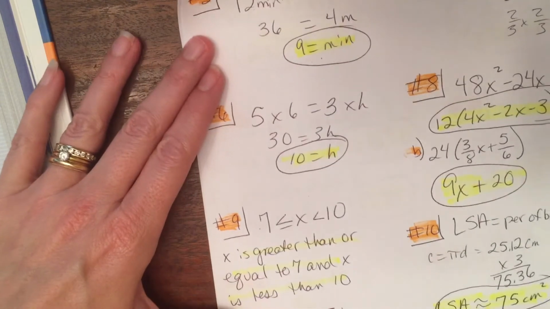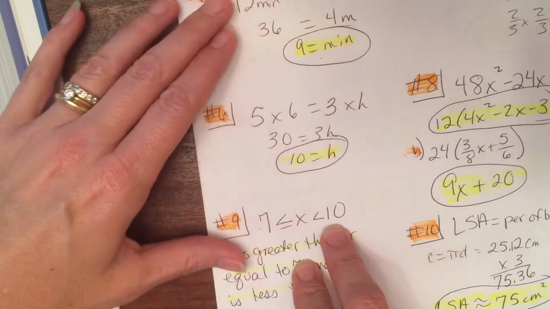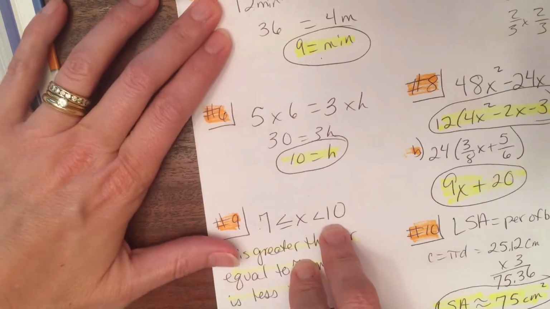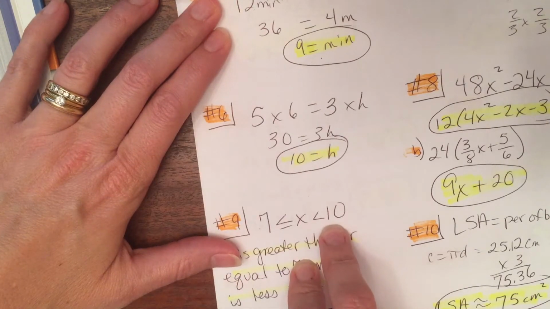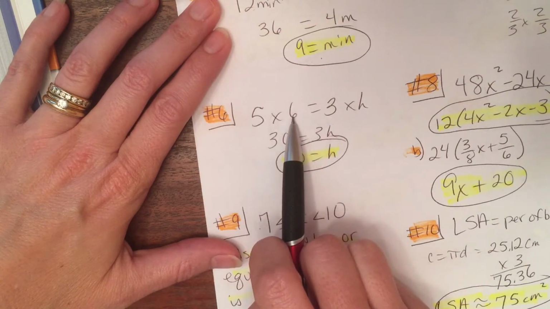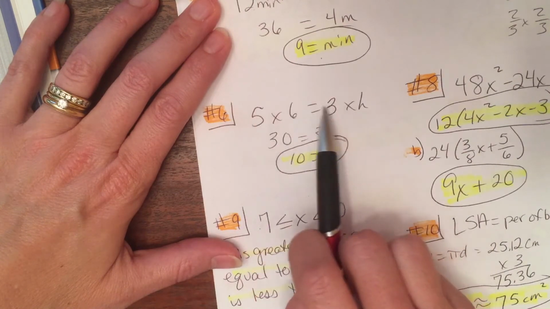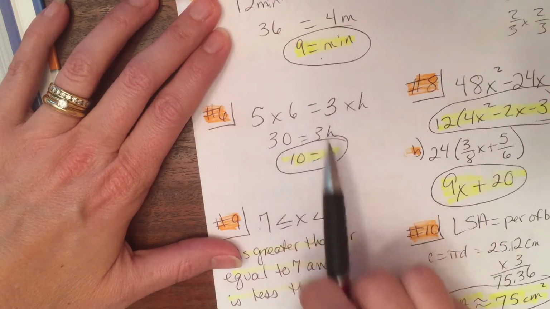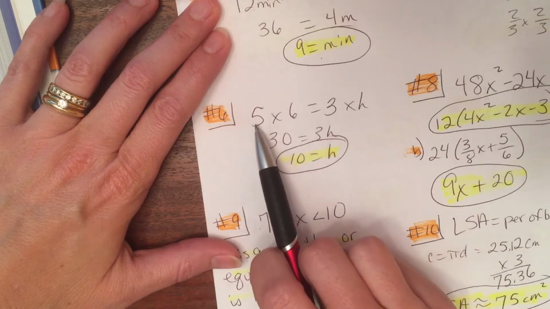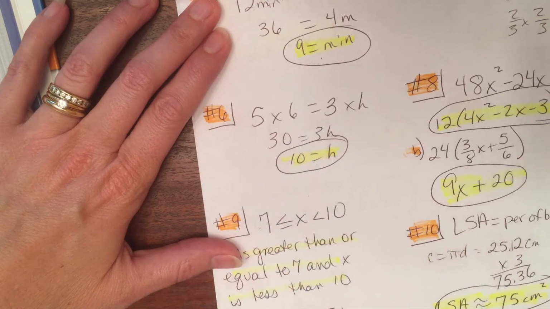Number 6, it's another inverse variation problem. It takes 5 workers 6 hours to complete a task. How long will it take 3 workers to do the task? Okay, 5 workers, it takes them 6 hours. So this relationship has to be the same as this relationship. We're reducing the number of workers, so our hours are going to increase, right? So 5 people, it takes them 6 hours. 3 people, it takes them 10 hours.